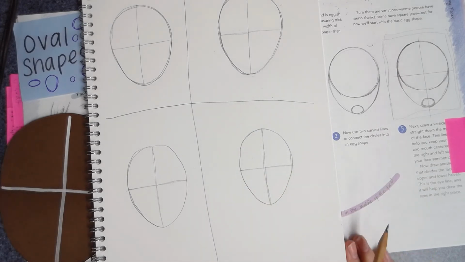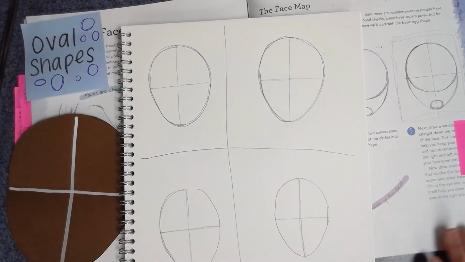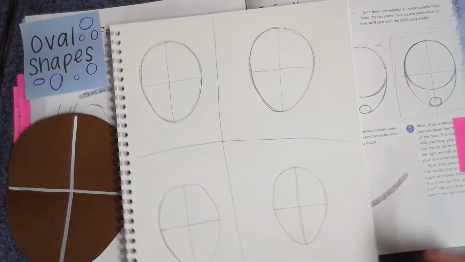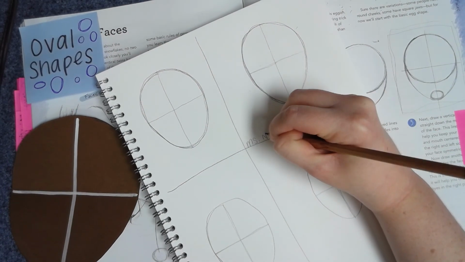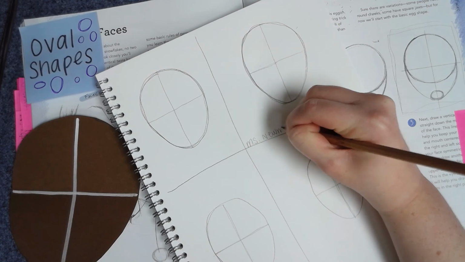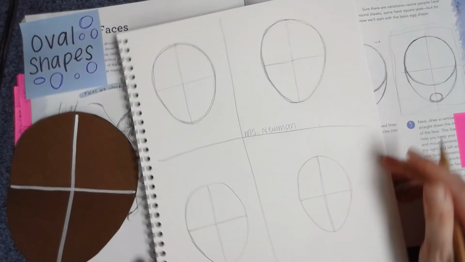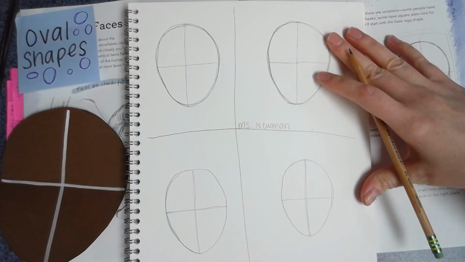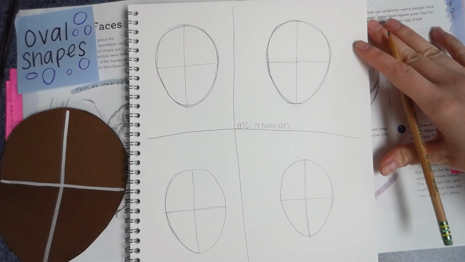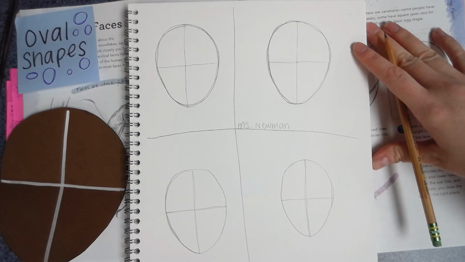So now I've got 4 face maps. I'm going to put my name on here. You should put your name on your paper all the time, even though we're online. And then the next step will be taking a picture of this and sending it to me on a Google slide. I will show you that in a different video.